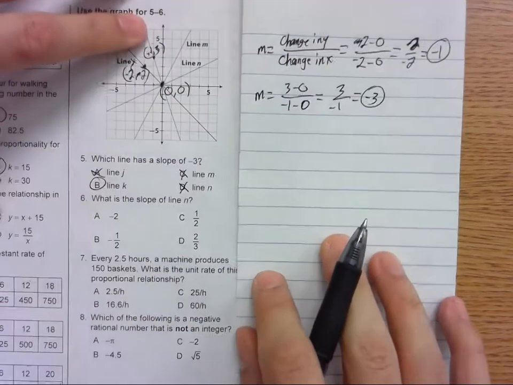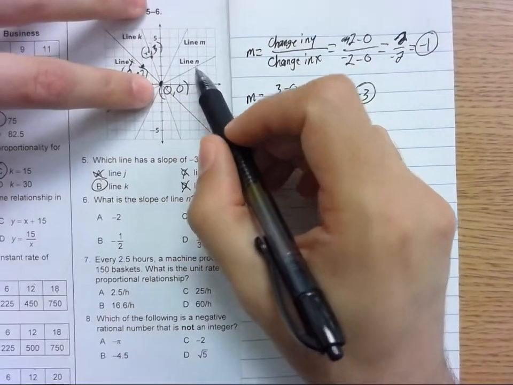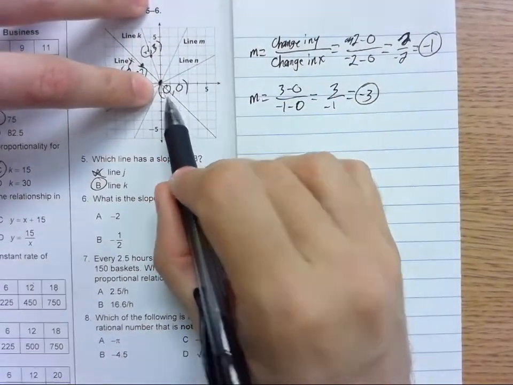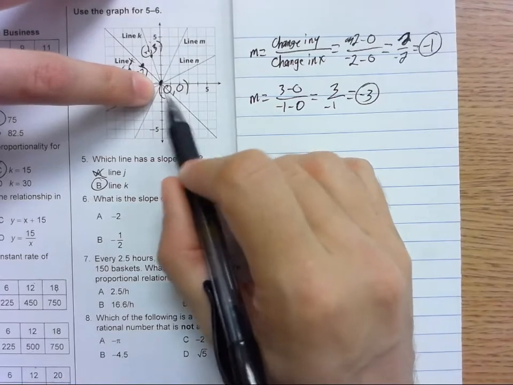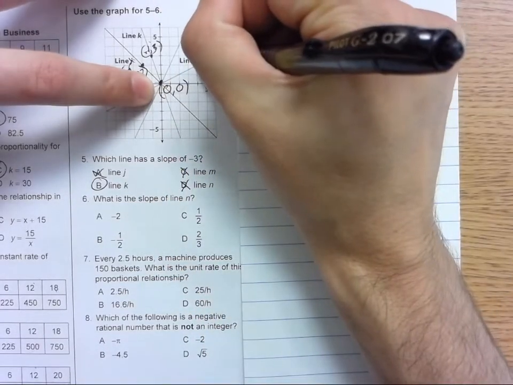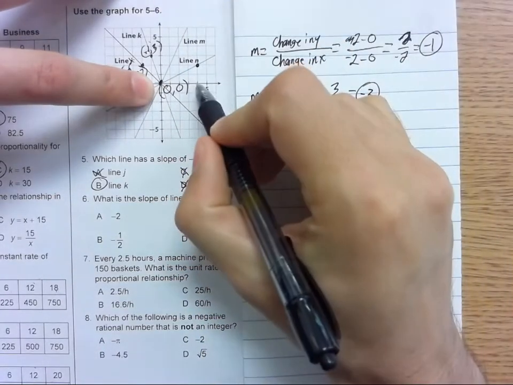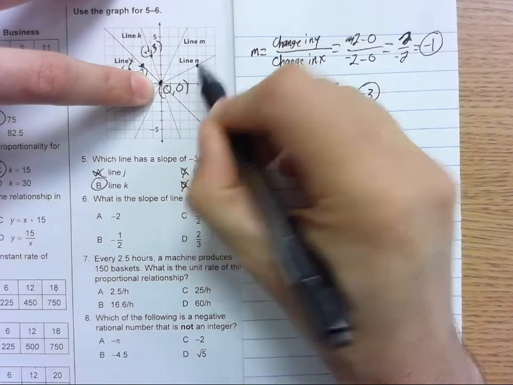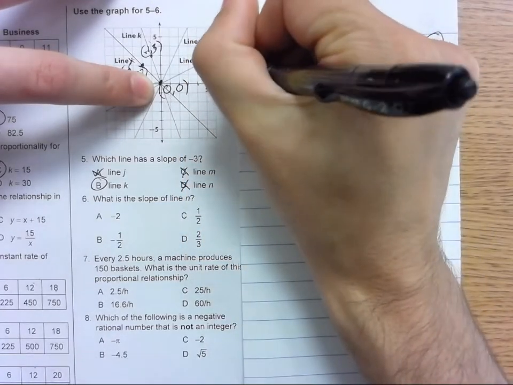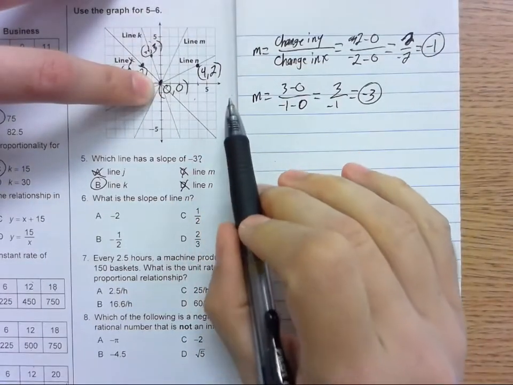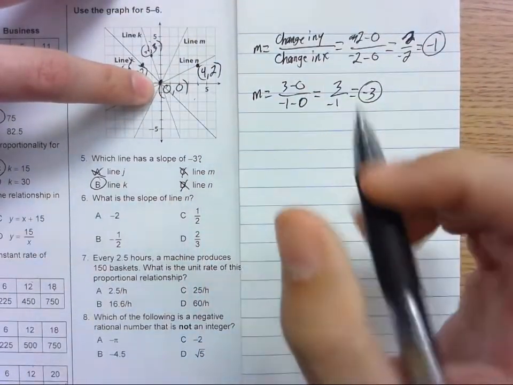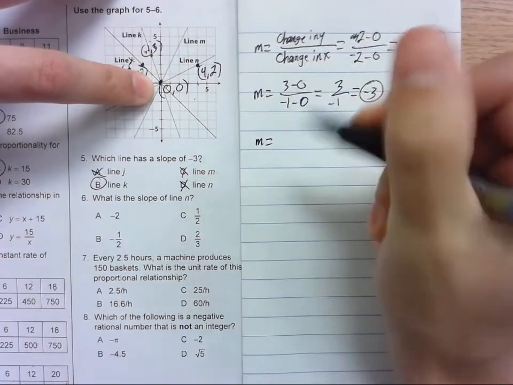Moving on to 6. What is the slope of line N? Okay, line N, we're going to use the origin, and then let's just pick this one because it's a little further away. 1, 2, 3, 4, 2. So this ordered pair is 4, 2. Those are the coordinates. So let's do change in Y over change in X.